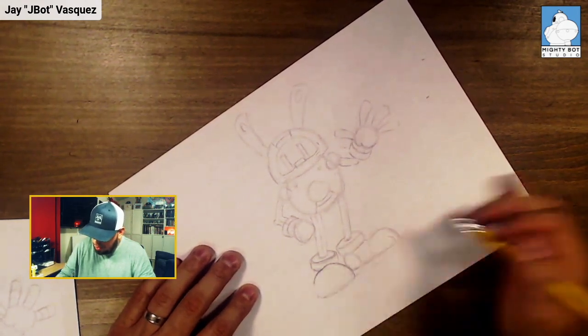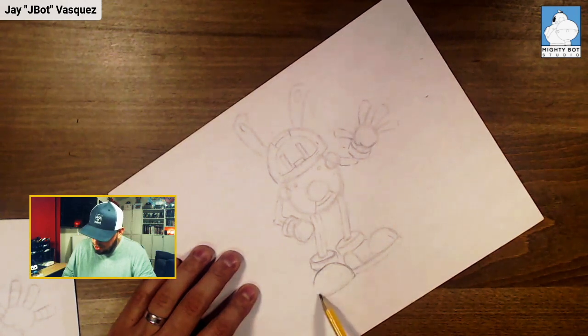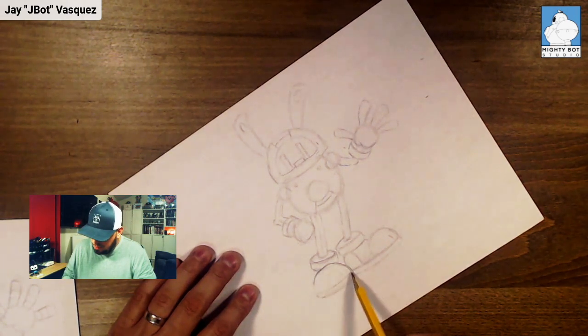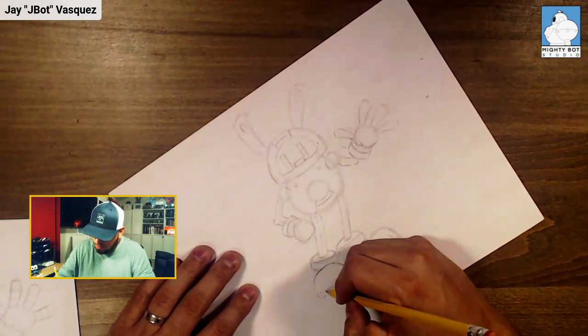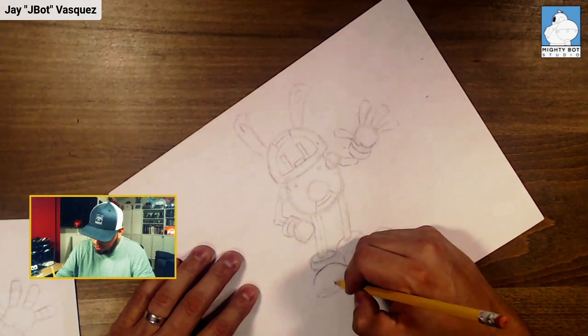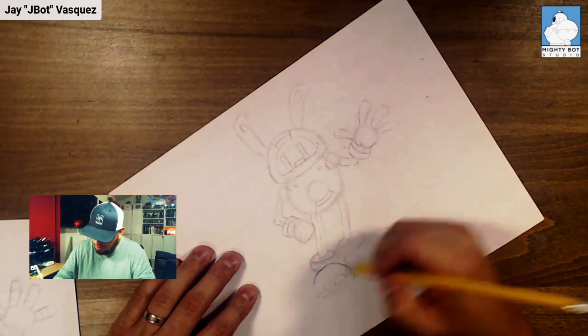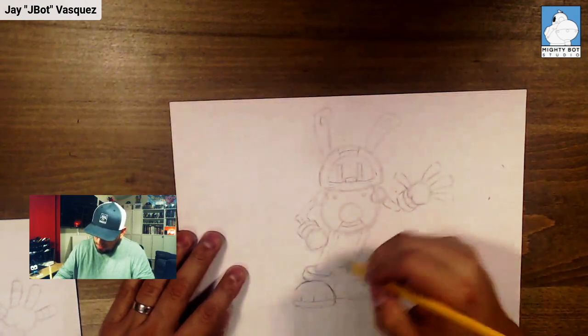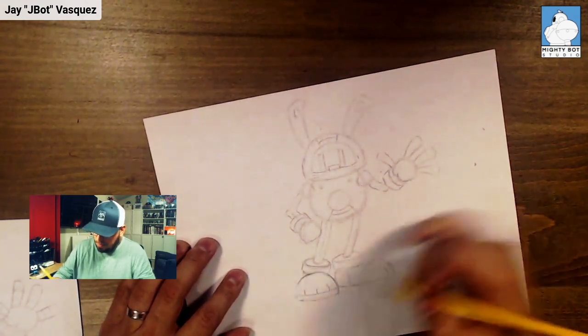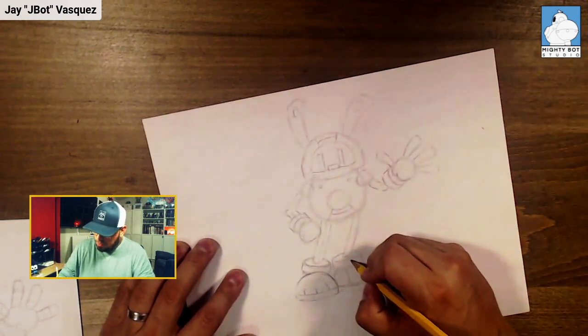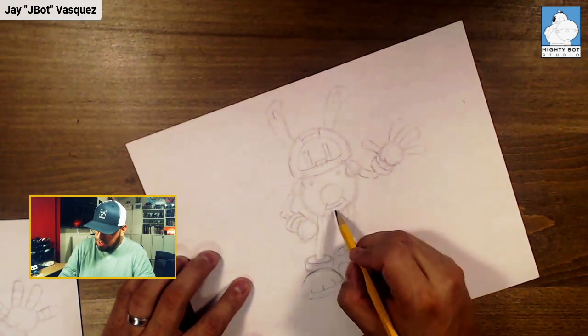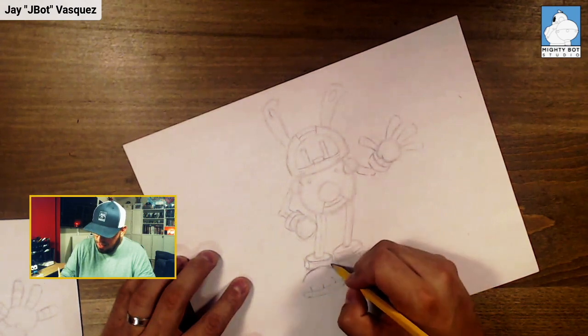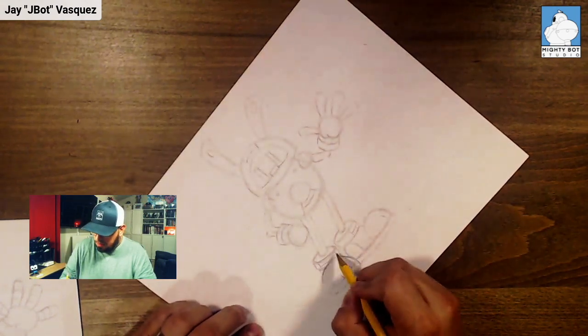And then now what we're going to do here, we're going to match up that sole with that sole. And then one, two, three toes. There we go. And in his shoe, we're going to do a line and another line. Just like here and here, we grab that design and we bring it down.